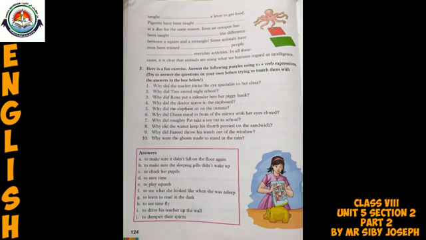Okay, so in that way you have to complete the paragraph using the suitable words I have already mentioned. You have to complete the paragraph in your textbook using the suitable words I mentioned just now. Okay, you can write it in your textbook itself. No need to write all these things in your notebook, you can write it in your textbook itself. Okay, now we are moving to the next one.